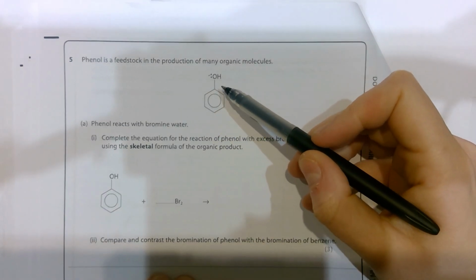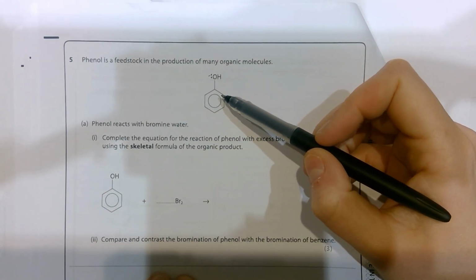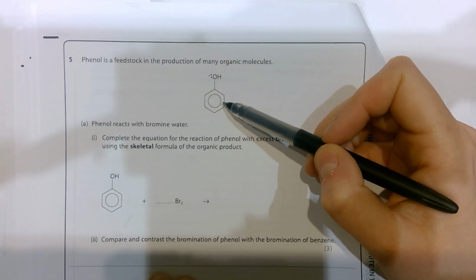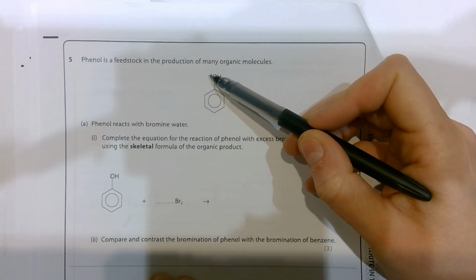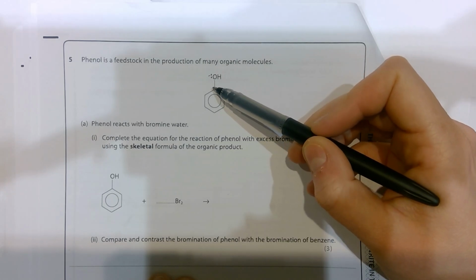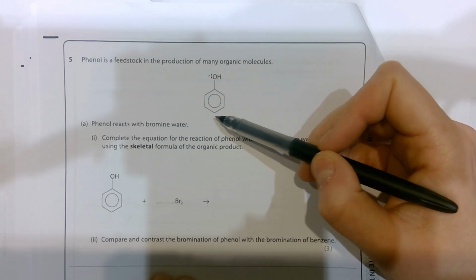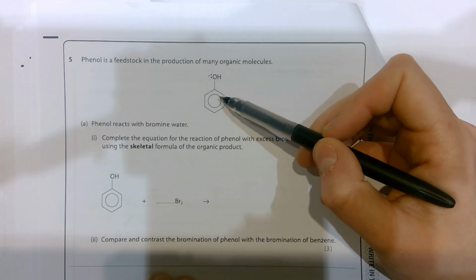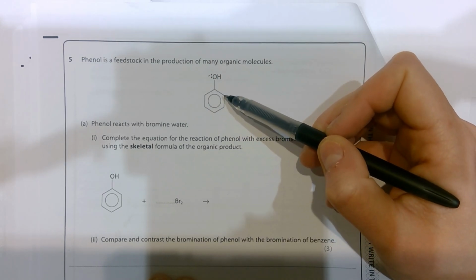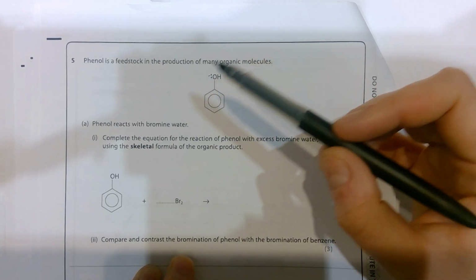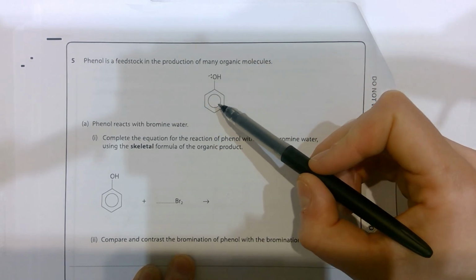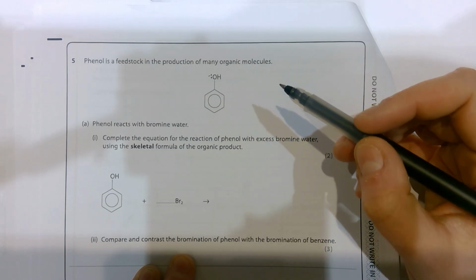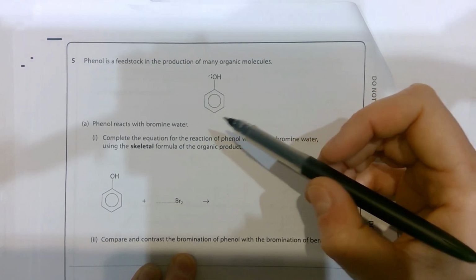Okay, so we've got phenol here, and the first thing that you should be thinking about is the reactivity of phenol. So it's more reactive than just a benzene ring by itself, because this lone pair on the oxygen is able to interact with the delocalized system. It joins into the delocalized system, and this means that there's greater electron density and it's more susceptible to electrophilic attack. So if we take phenol reacting, you don't need such severe conditions as you would need with benzene.